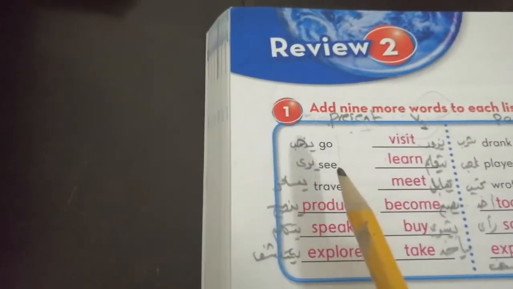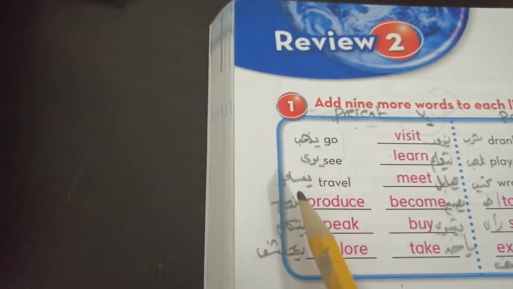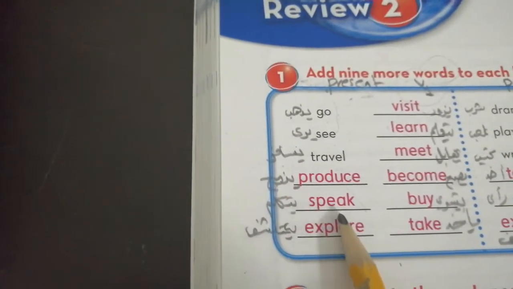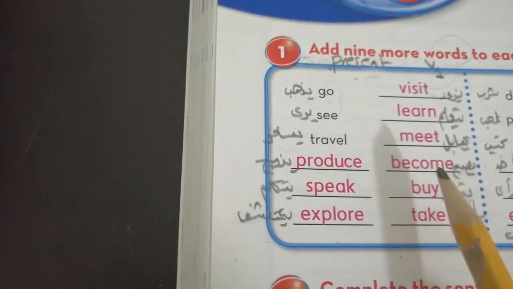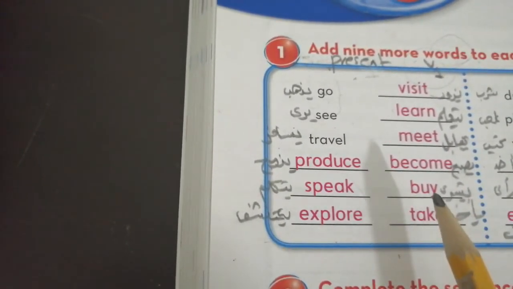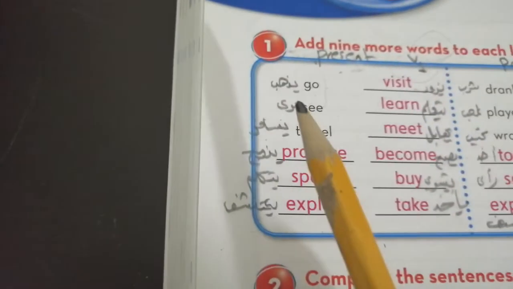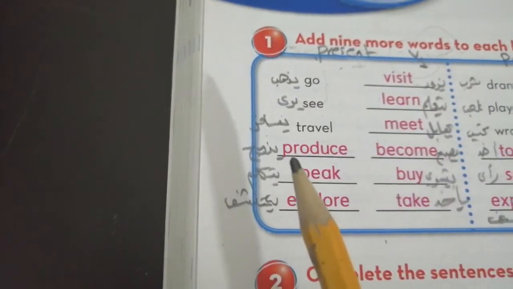Here we have go, يذهب, see, يرى, travel, يسافر. I want to add produce, ينتج, speak, يتكلم, explore, يكتشف, visit, يزور, learn, يتعلم, meet, يقابل, become, يصبح, buy, يشتري, and take, يأخذ. So all of these verbs are related to verb 1. So we are done with the first list.